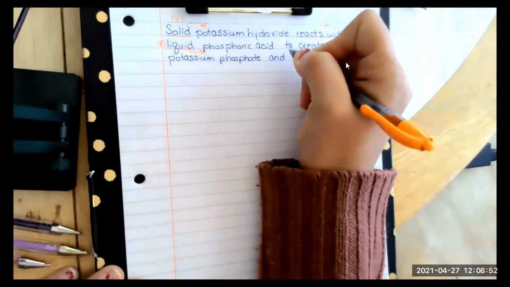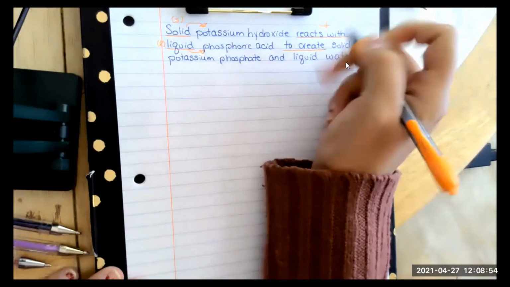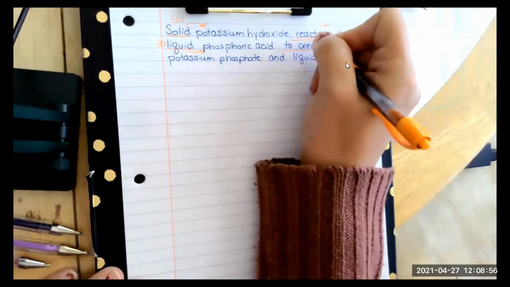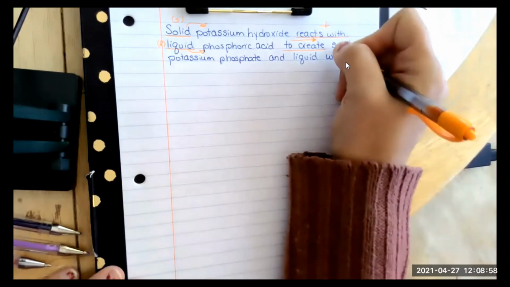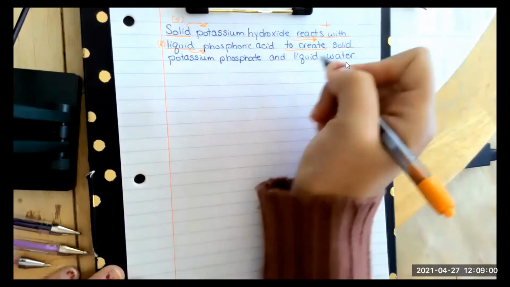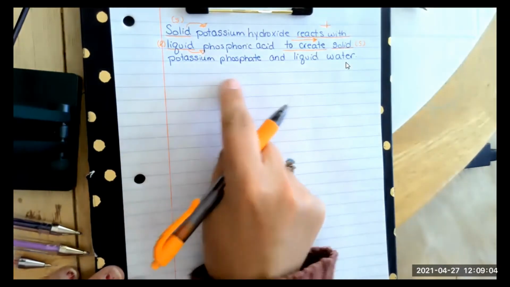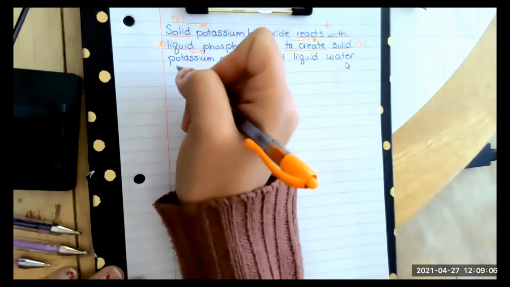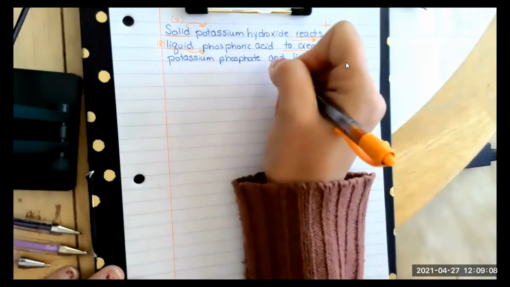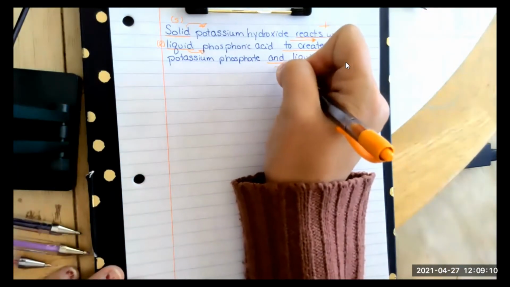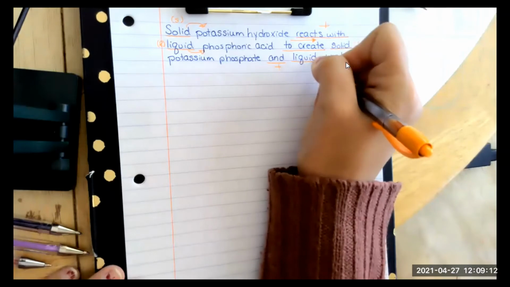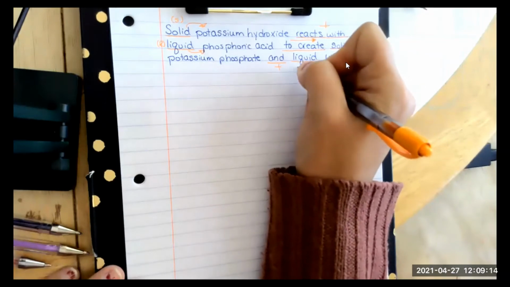It says, to create, there's your arrow, solid, that solid is a lowercase s, and that solid goes with your potassium phosphate. If I could, I'd draw an arrow down, but it would get a little messy. And is a plus, liquid goes with water, and that's a lowercase l.